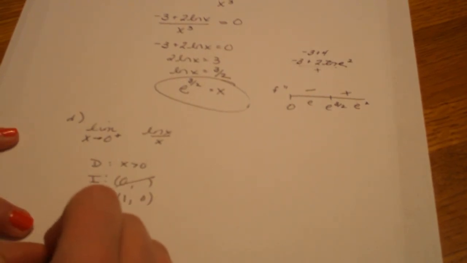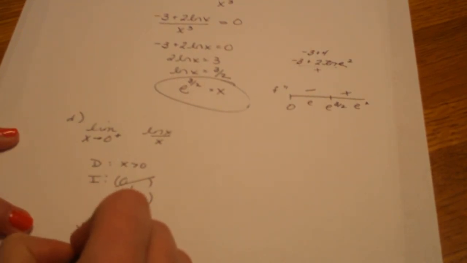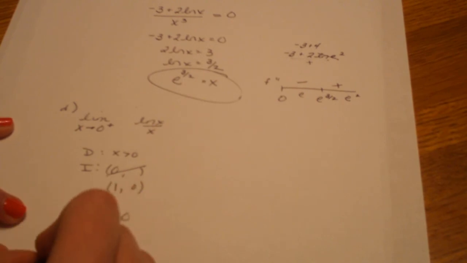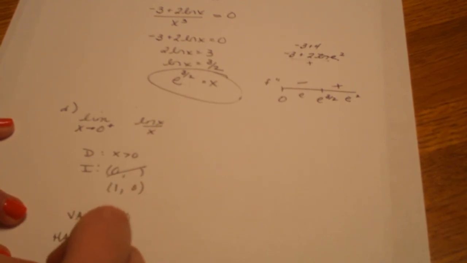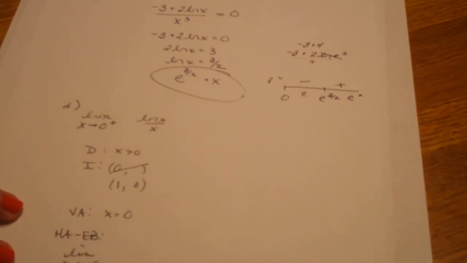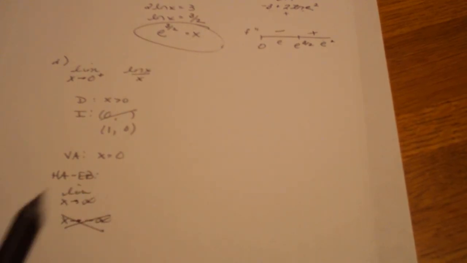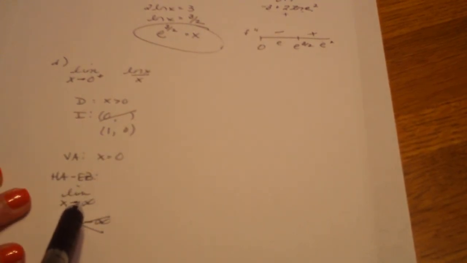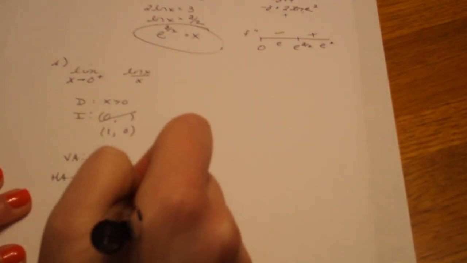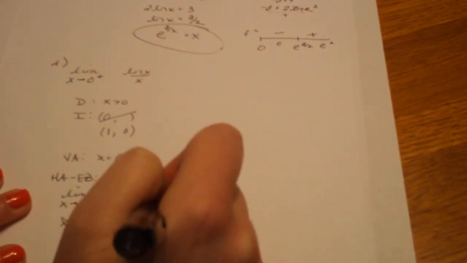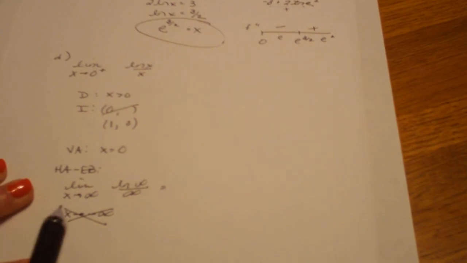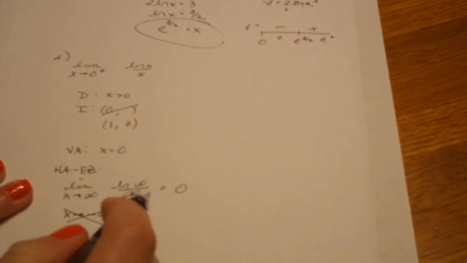My HA. And this is kind of the key to this whole thing. I need to look at the limit as x approaches positive infinity and as x approaches negative infinity. Well, I know that x can't approach negative infinity because I can't go into those negative numbers. And as x approaches positive infinity, I want to look at ln of infinity over infinity. What is getting bigger faster? The bottom. Therefore, the limit is 0.